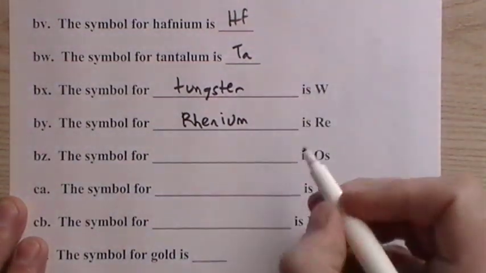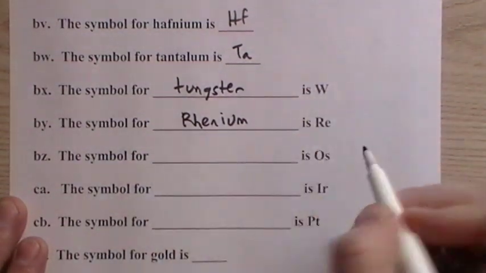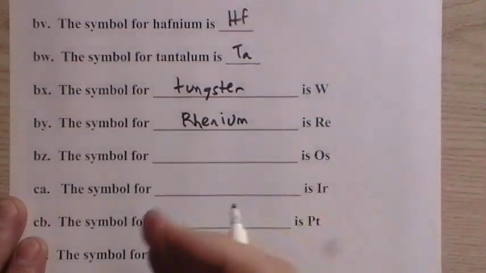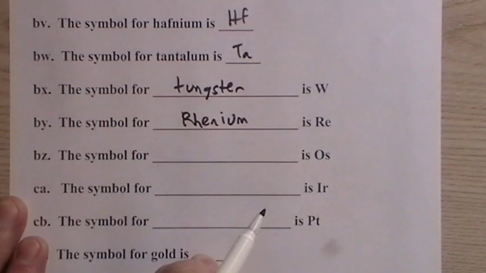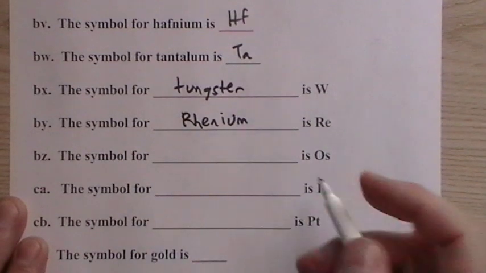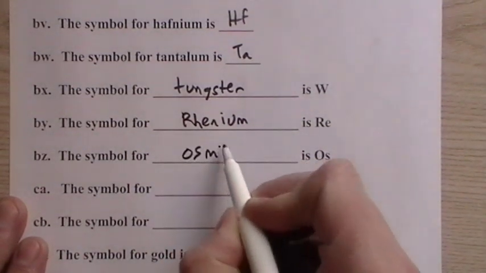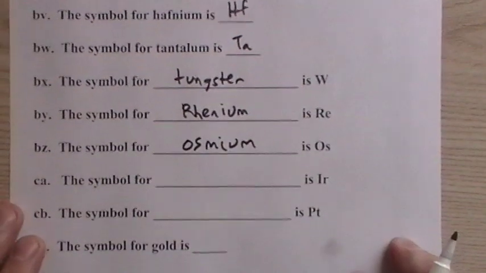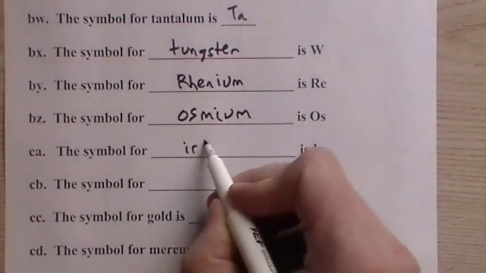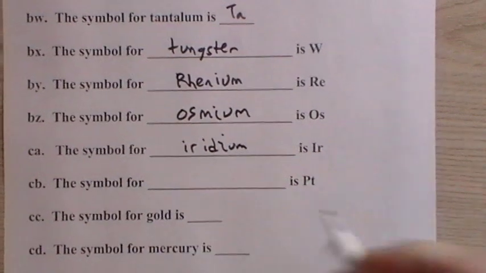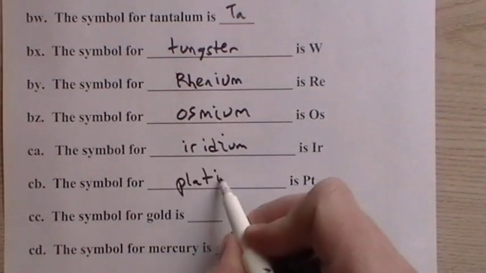And you can see that we have to go with Re because Rh is already for rhodium earlier. So that's what they generally do. If you have two elements with the same first letter, we go to the second letter. If they're the same second letter, we go on until we find one that's different. So whichever one is discovered first usually gets the earlier letter. Then we have iridium, so osmium, iridium. Then we have platinum.